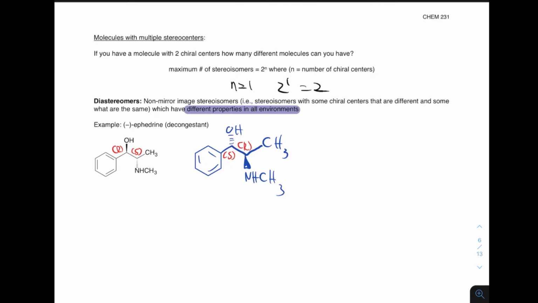But nonetheless, we're changing 2 of the groups around. So the OH is on a dash and the hydrogen is on a wedge, even though we're not showing it, and the same for the amine down below. It's on a wedge and the hydrogen is on a dash, which is the opposite for this first molecule. So these are enantiomers, because every chiral center is opposite.